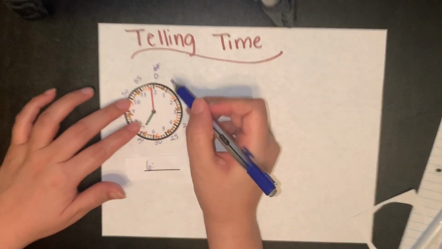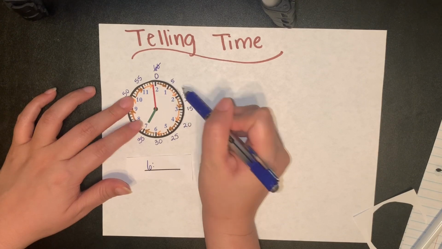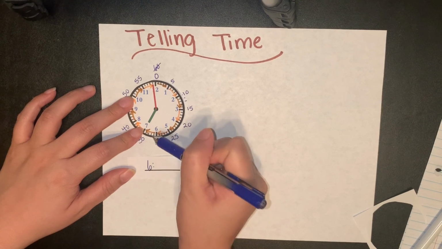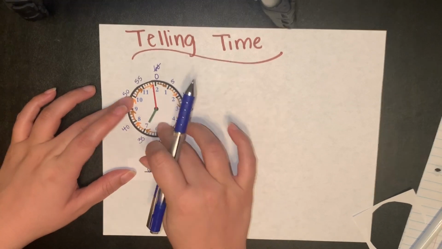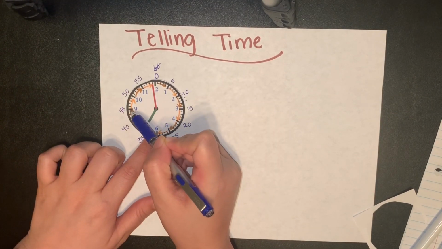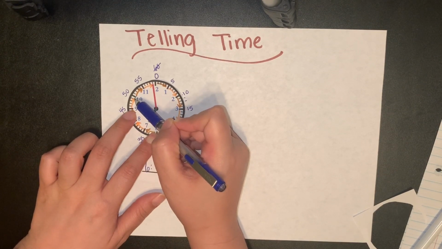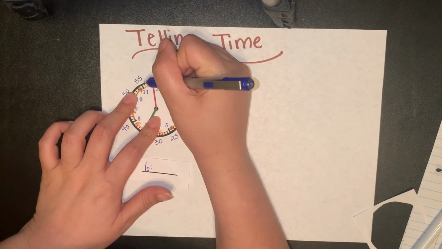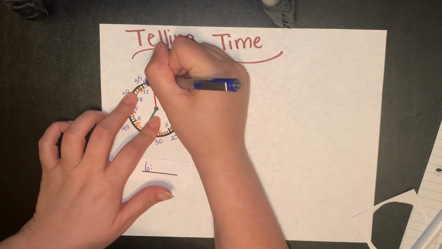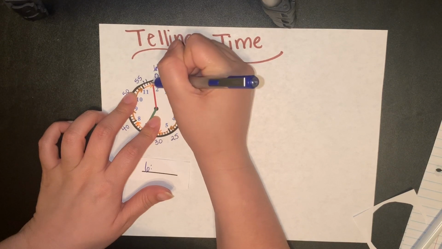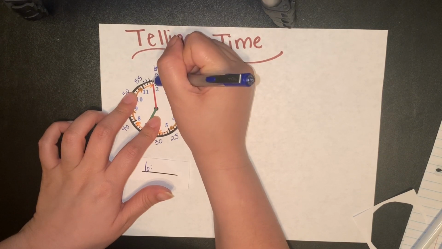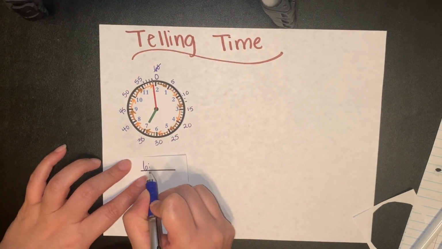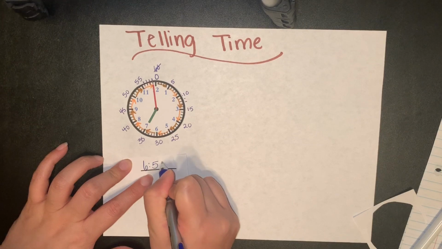Then we count our minutes. 5, 10, 15, 20, 25, 30, 35, 40, 45, 50, 55. Then we count by ones. 55, 56, 57, 58, 59. So our time would be 6:59.